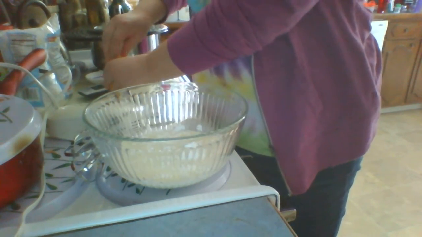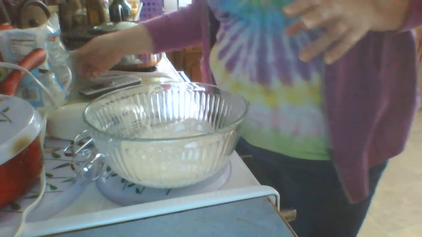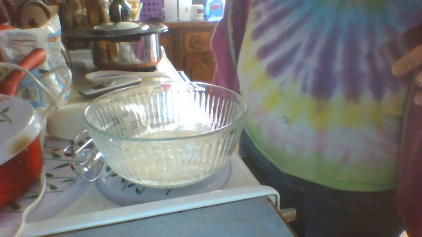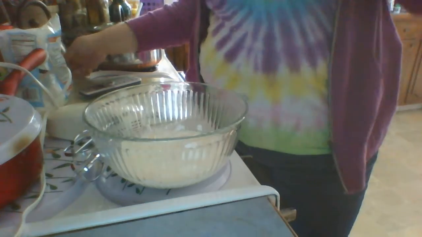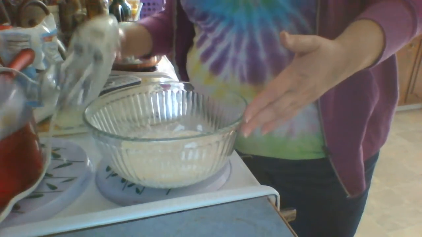Okay, so I'm just guessing at a half. Make sure the cream's in there. Now, this is making whipped cream frosting.